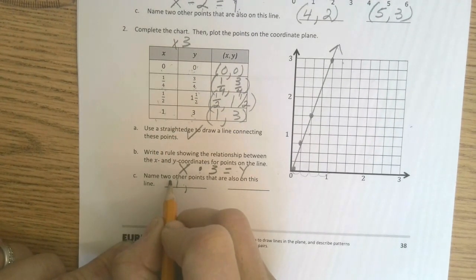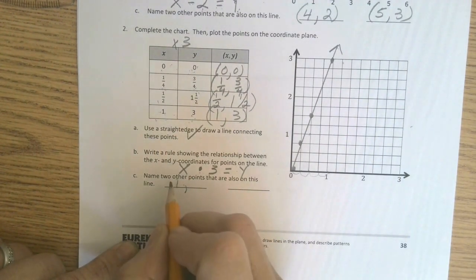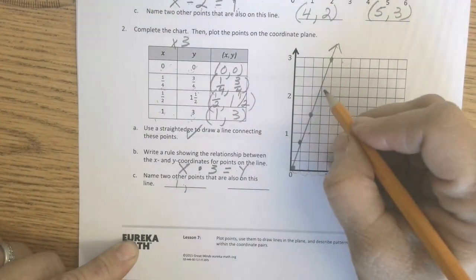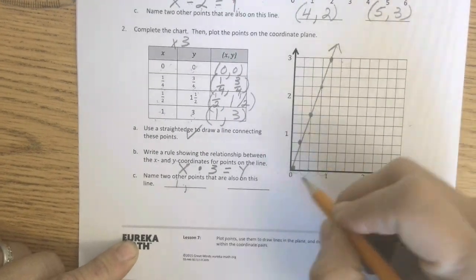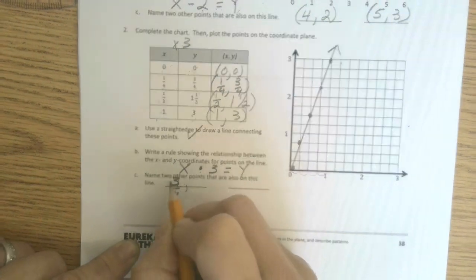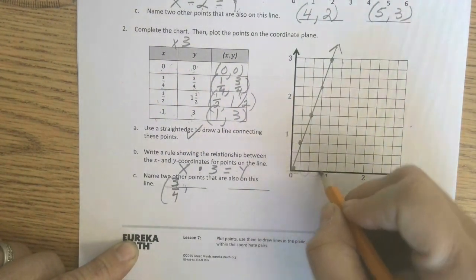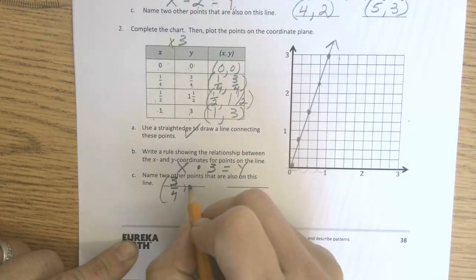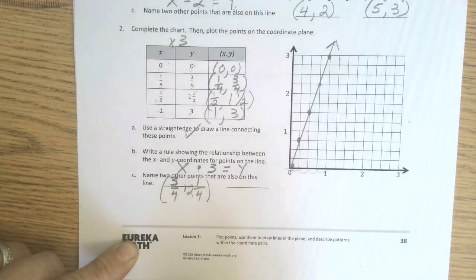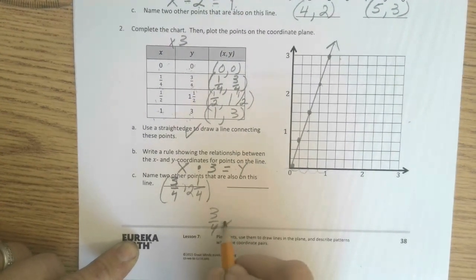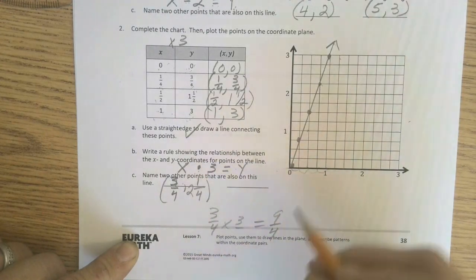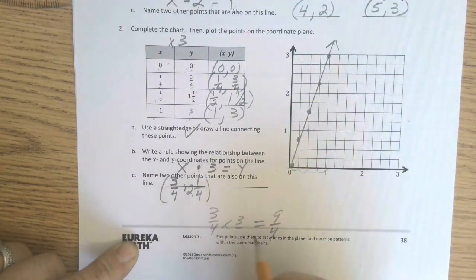Can we do 2? No, because we don't have 6 on here. Let's do, I want to find something. Here we go. This intersects. So this is 3/4, right? So we're going over 3/4 and up 2 and 1/4. And is 3/4 times 3 equal to 9/4? Yep, that's 9/4. Okay, good. That checks out.